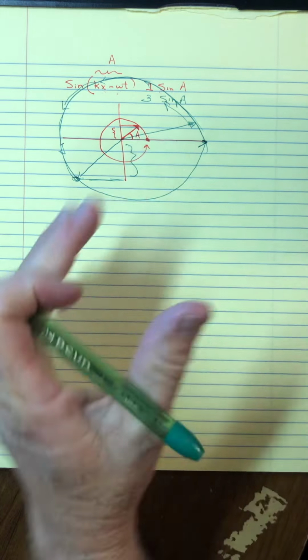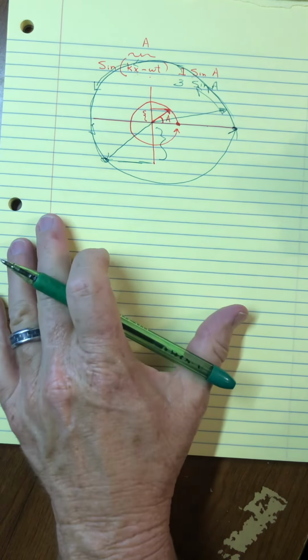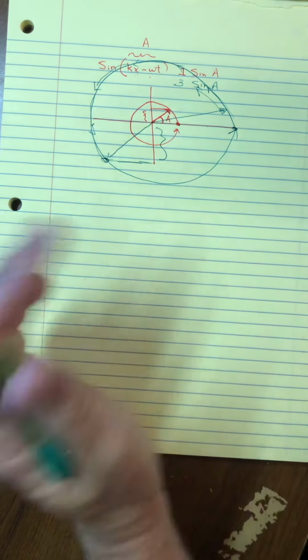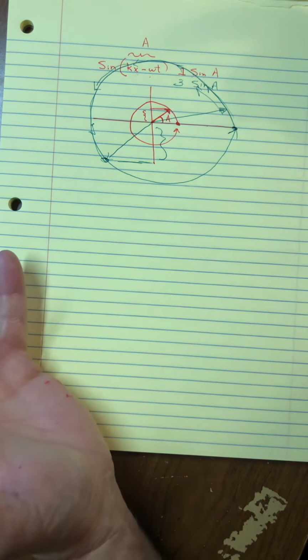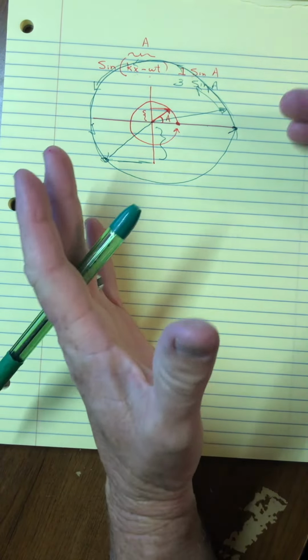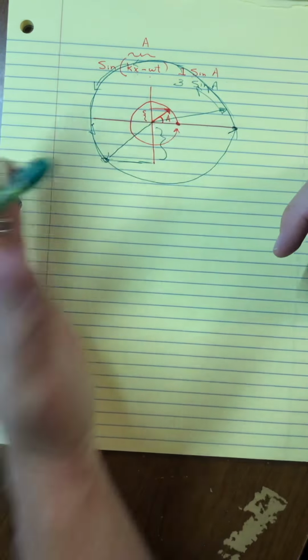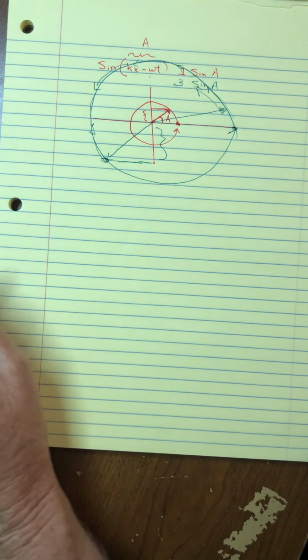So again, what I'm trying to do is give you a visual picture of a trig function. I'm trying to change a trig function, this wavy thing, into a moving circle. And then the position of it now becomes geometry. And that's how I'm going to change a trig function and adding two trig functions together into geometry and just adding two arrowheads together. That's going to be the power of this.